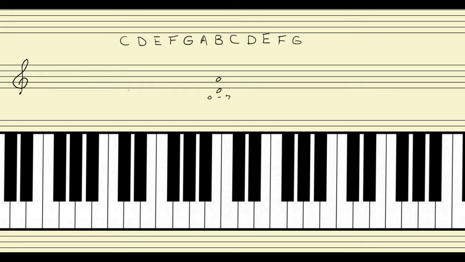A fifth that has 7 half steps is known as a perfect fifth. And very often we abbreviate perfect fifth as P, uppercase P, with a 5 next to it. So most of the fifths that we found in the major scale are perfect fifths. The C to the G, the D to the A, the E to the B, the F to the C, the G to the D, and the A to the E.